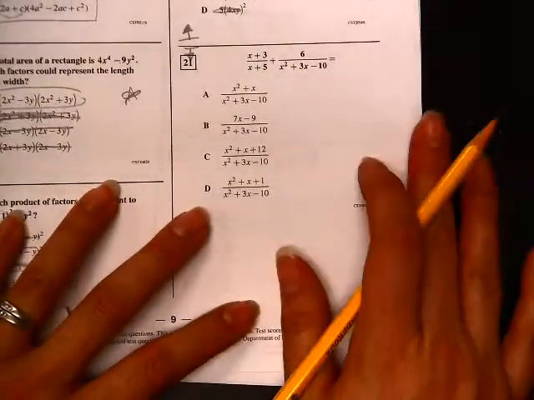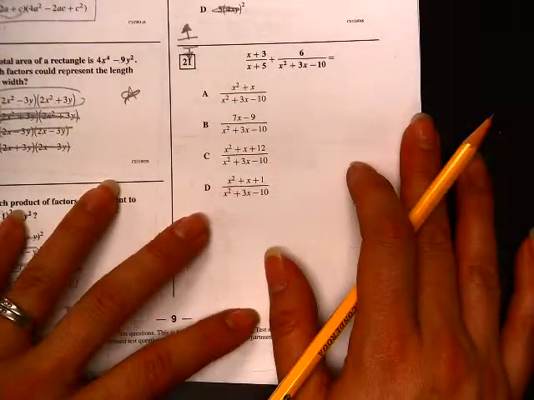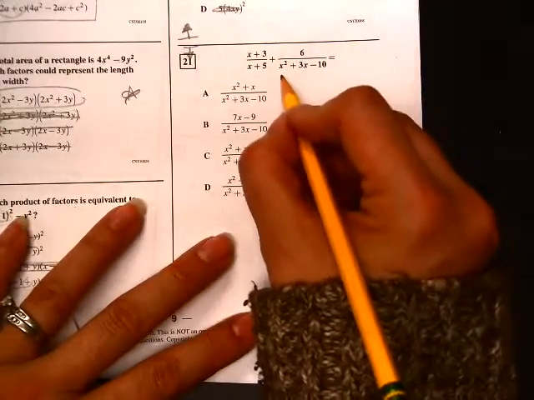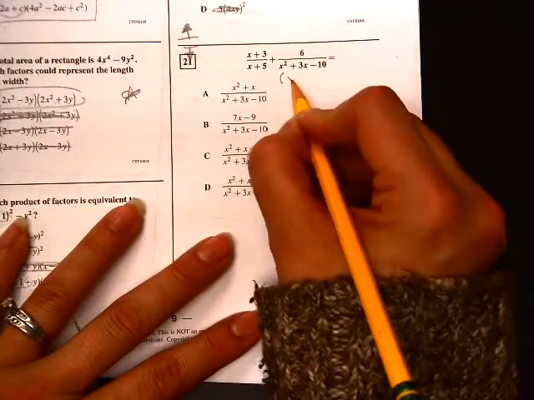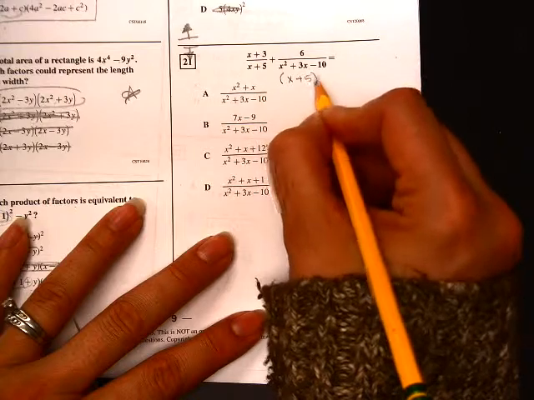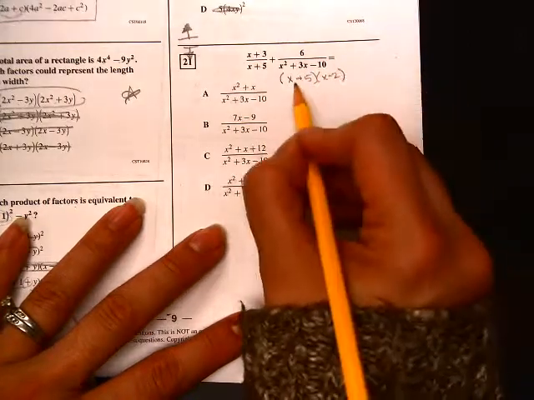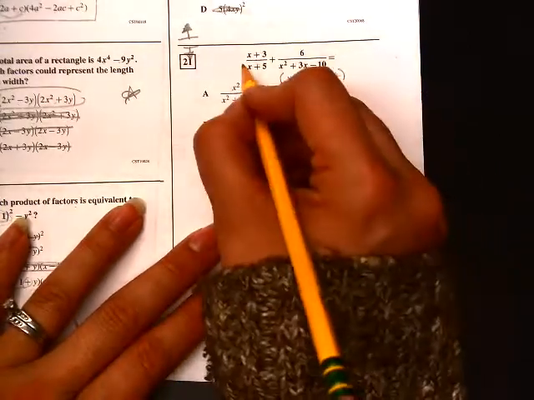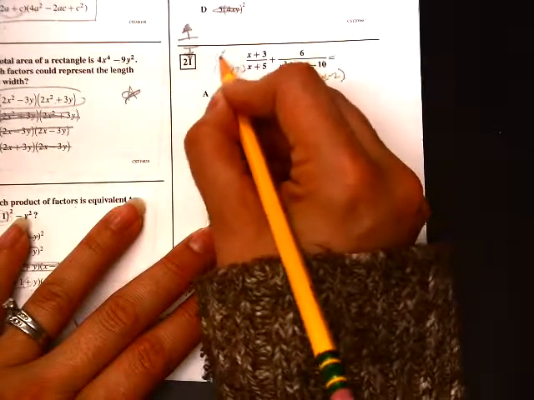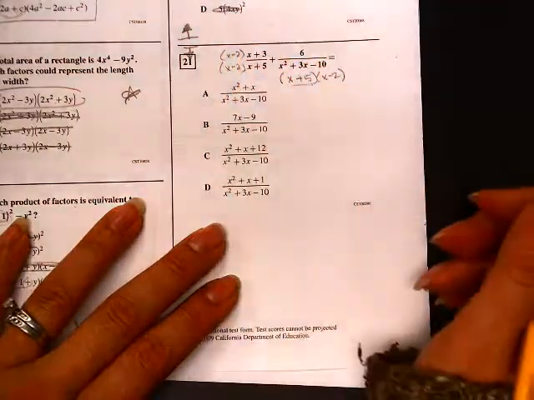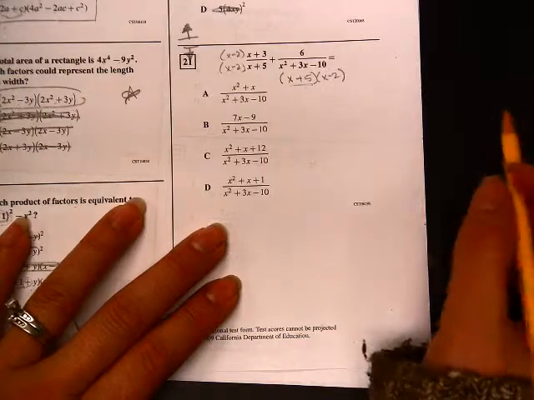All right, we need a common factor on the denominator. So what we want to do is factor this guy here. So we have x plus 5, x minus 2. Since this is already there, I just need an x minus 2 here. But remember, you can't just multiply it on the bottom. You need to multiply it by the top and the bottom of that.